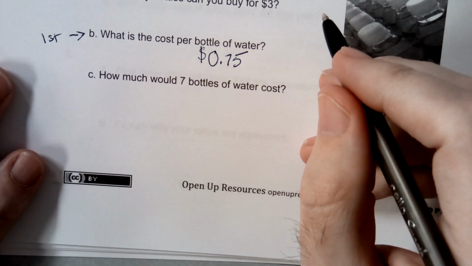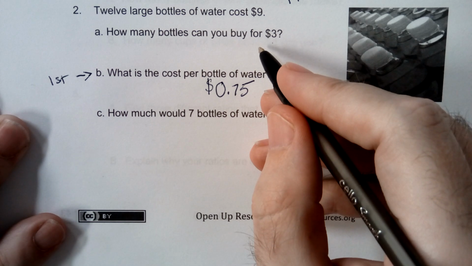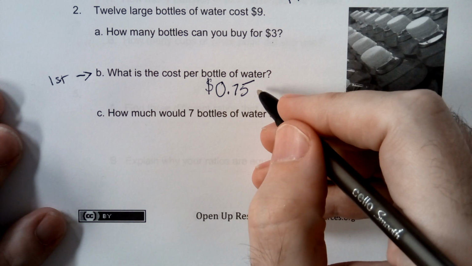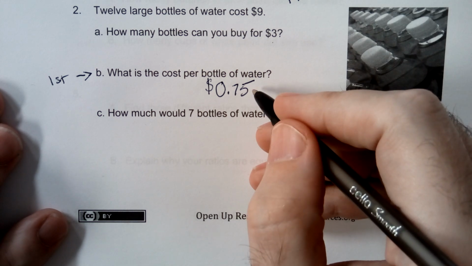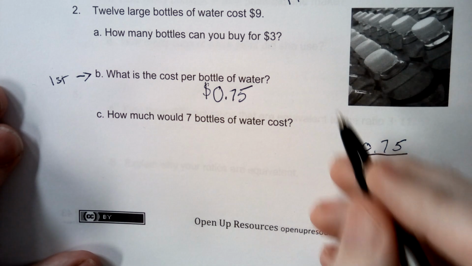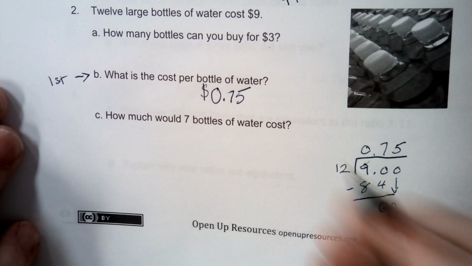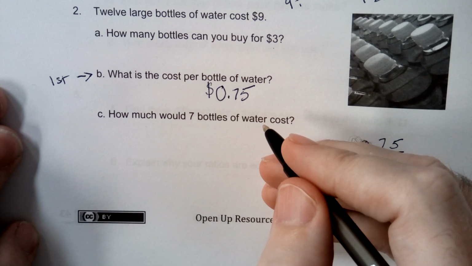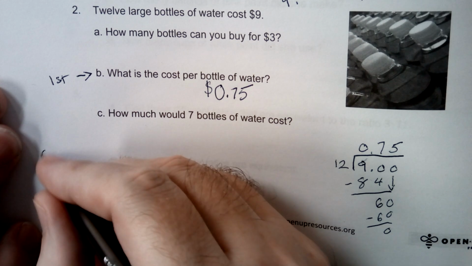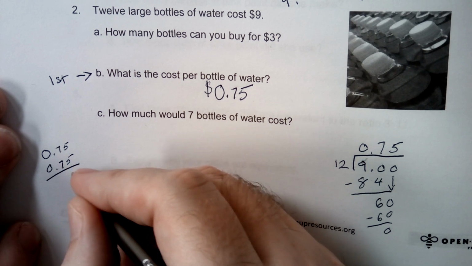Now, to find the $3, there's a couple ways we can do that. We can do $3 divided by 75 cents. We can repeatedly add 75 cents. This is a matter of what's easiest for you. I know for me what's easiest because I know this real quick. I know 75 cents and 75 cents is $1.50.